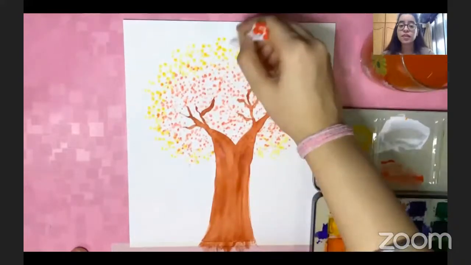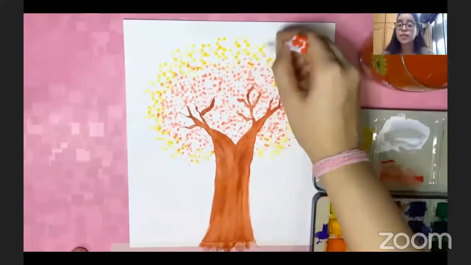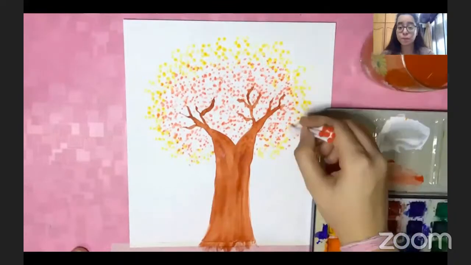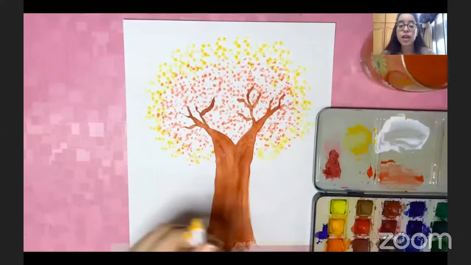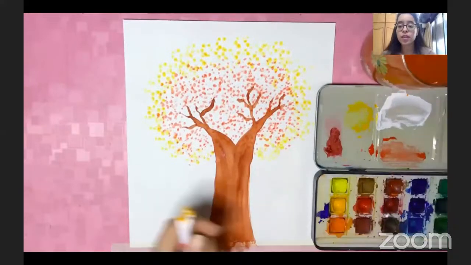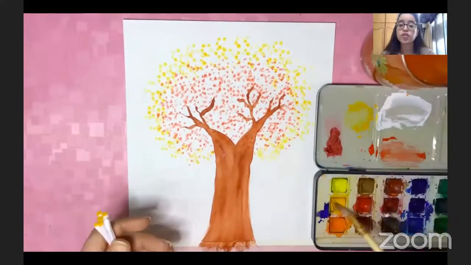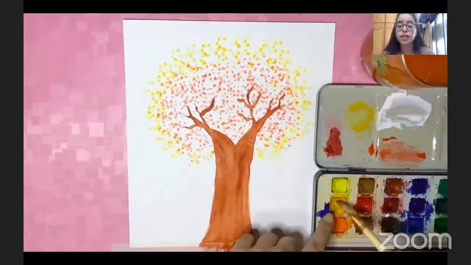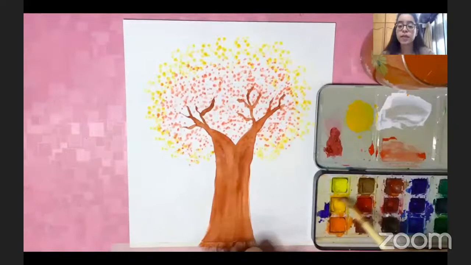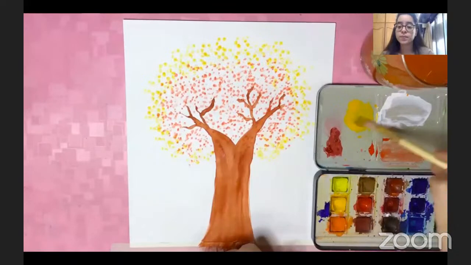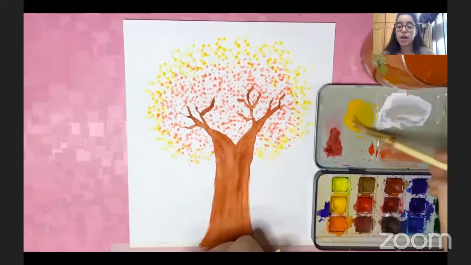So you see, there are red leaves, now there are yellow leaves coming up also. So nicely, if you see any kind of blank spaces, you can just go and fill it. I'm just taking a little bit of more yellow color into the palette, and then I'll quickly finish this color scheme also.